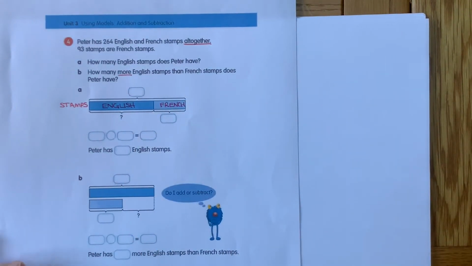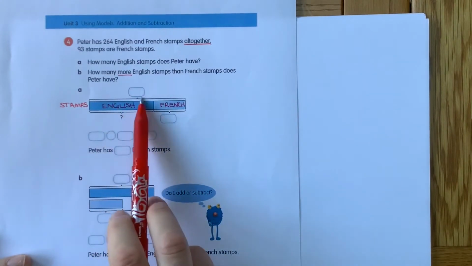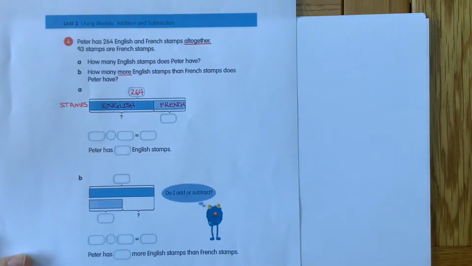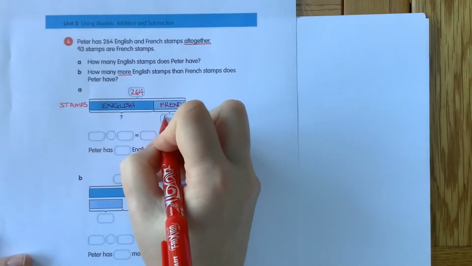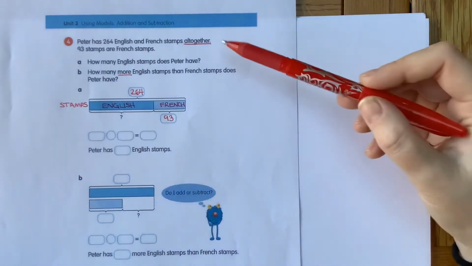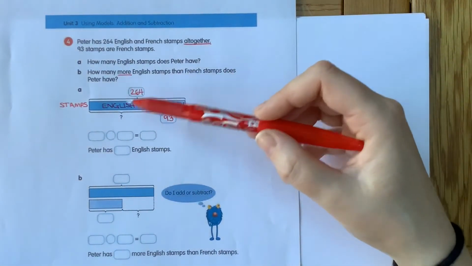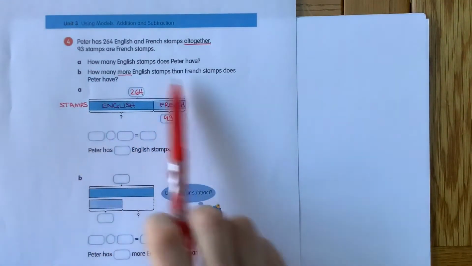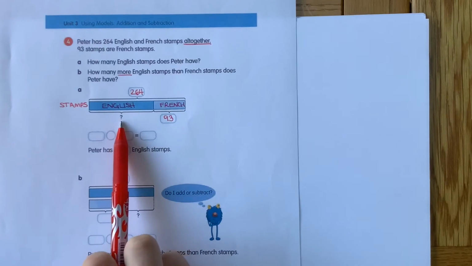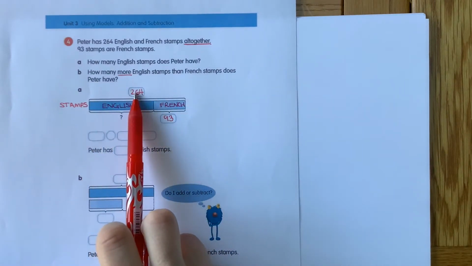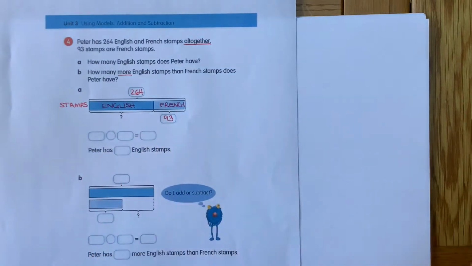Okay, what do we know? We know how many stamps he's got altogether. He's got 264, so we can put that in. And we know that 93 of them are French. So all we've done there is a bit like reading comprehension, isn't it? We've looked at the question and we've just put in the information we know. Now, hopefully you can see what calculation we need to do to work out this question mark. It's a bit different to the one we did last time, because last time we were finding the total. This time we've got the total. What calculation do you think we need to do?